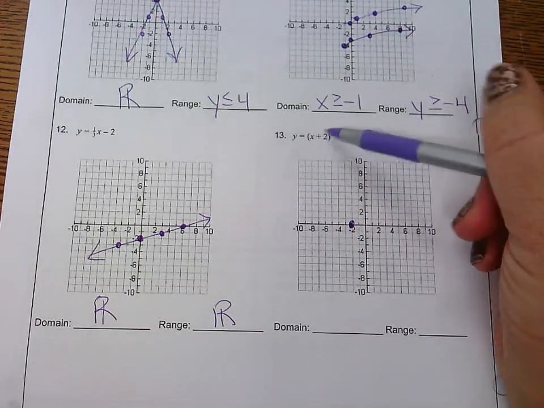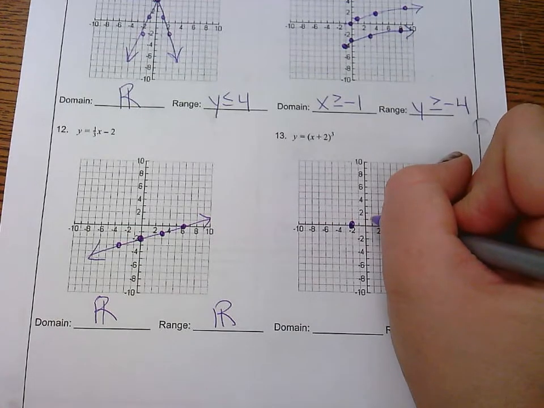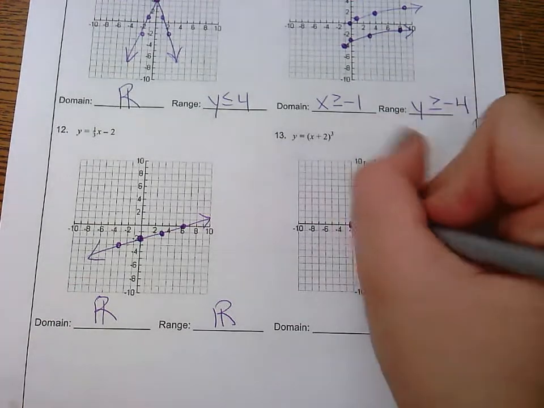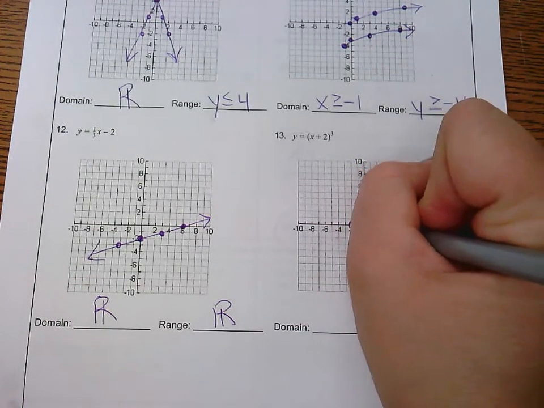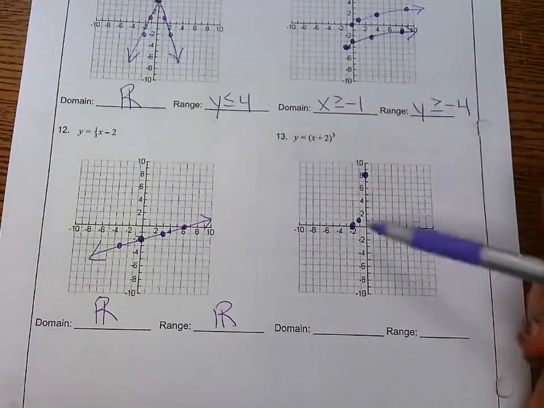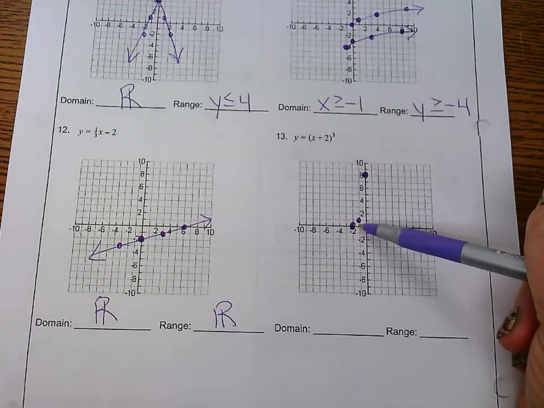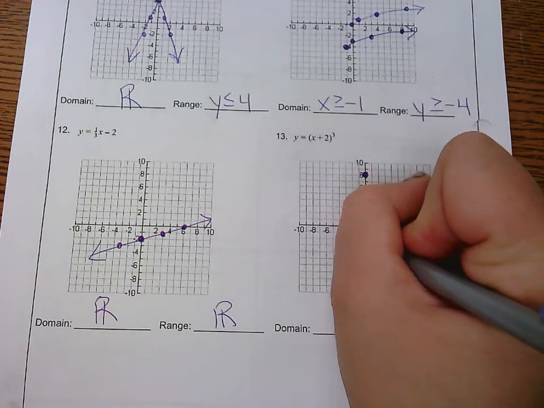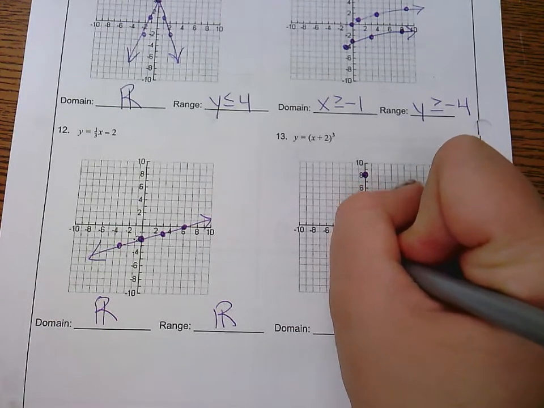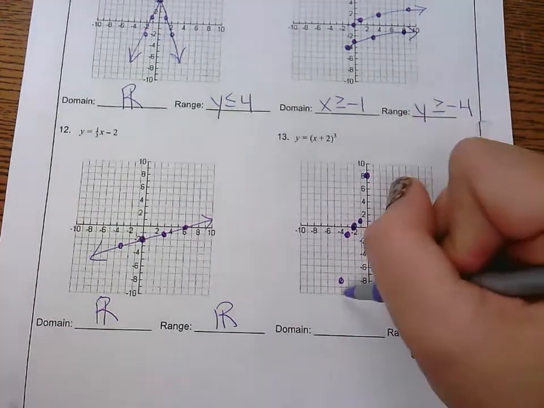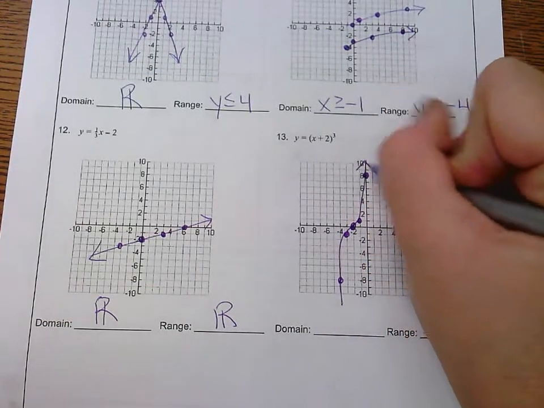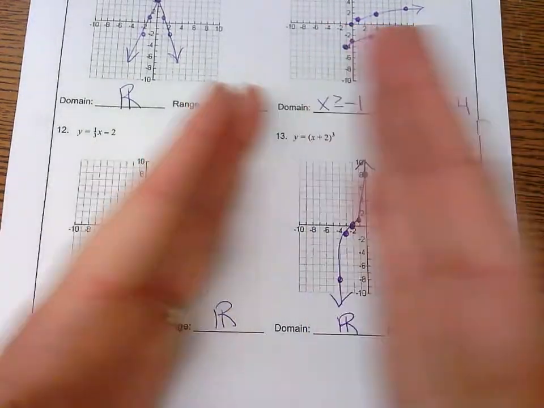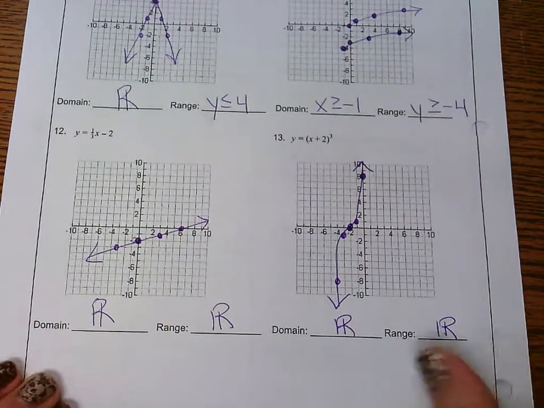And the normal cubic function goes over 1 up 1, because 1 cubed is 1, and over 2 up 8, because 2 cubed is 8. So over 1 up 1, over 2 up 8. Same in the negative direction. -1 cubed is -1, and -2 cubed is normally -8. So -1, -1, -2, -8. So this has just been shifted to the left by 2. And the domain and range of the cubic function are all real numbers. I can go out forever, and I can go up and down forever because of those arrows.